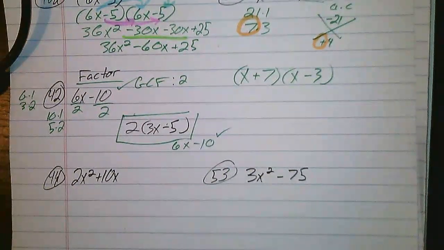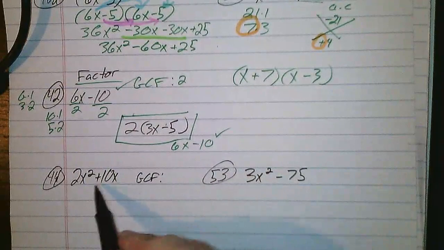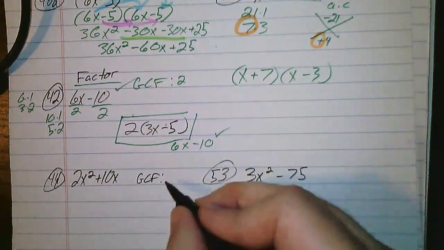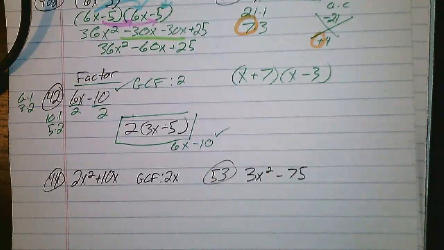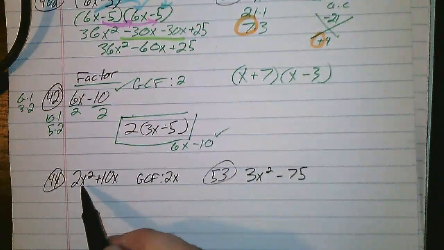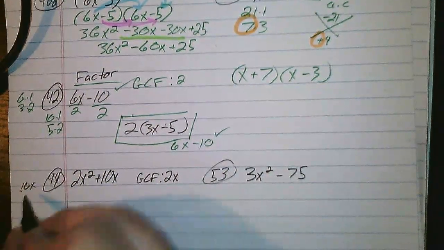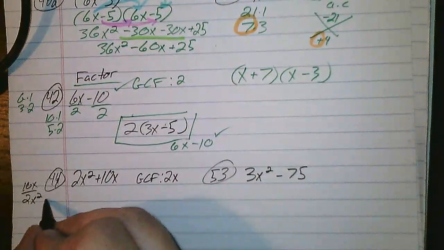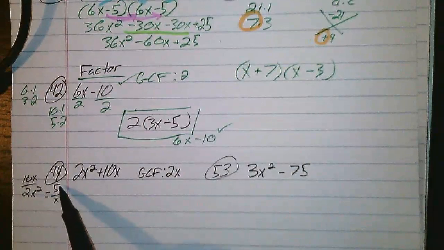44, another GCF problem, except here we have, they both have the variable x in them. So I can factor out a coefficient of 2. That's the biggest factor that 2 and 10 have in common. And then I take out x to the first. I don't want to factor out x to the second power because 10x divided by 2x squared would become 5 over x. We don't want a fraction.